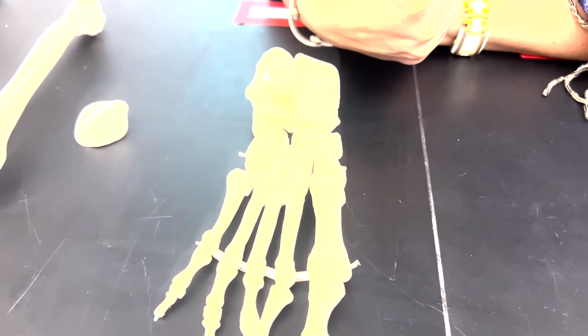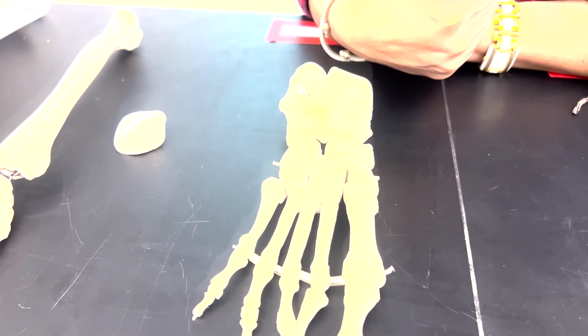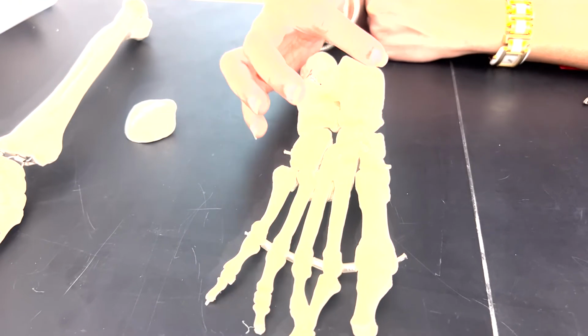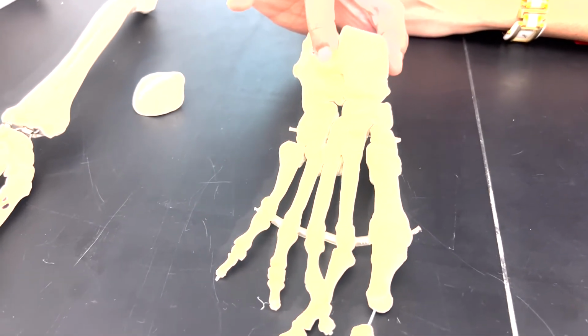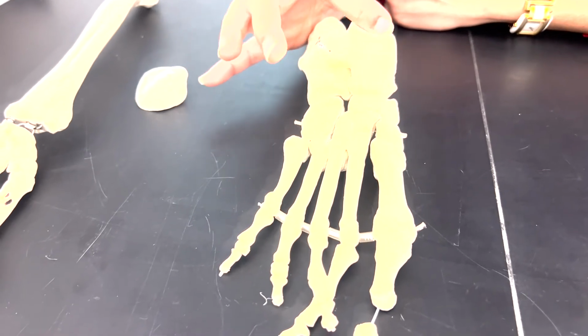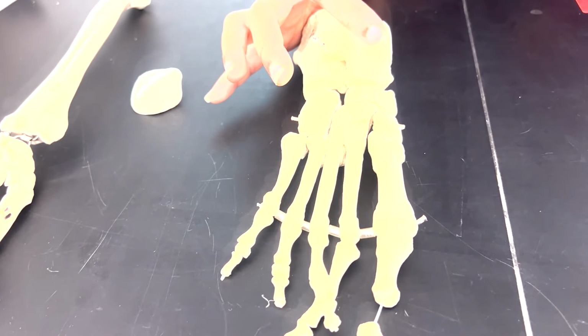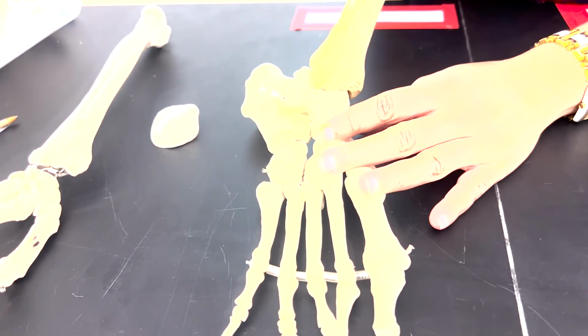Now what they are counting is trochlea. Trochlea is the surface, so it is a feature on the bone. The bone is talus. Trochlea is a feature of this bone, which is the smooth surface that is going to articulate with the tibia. Do you see that?